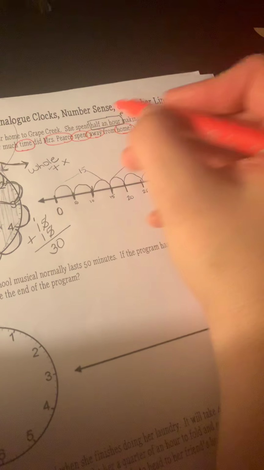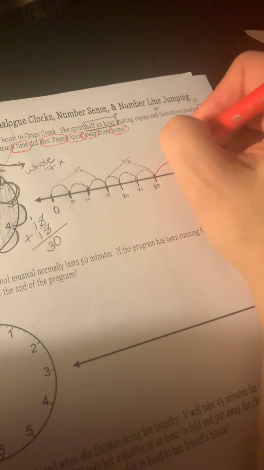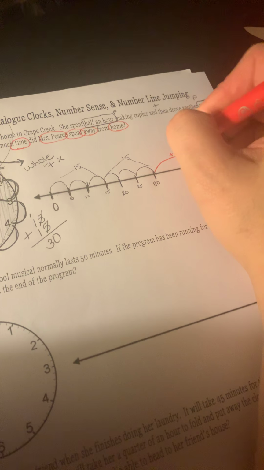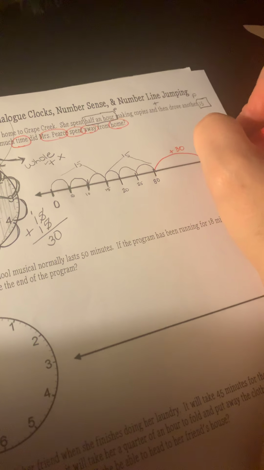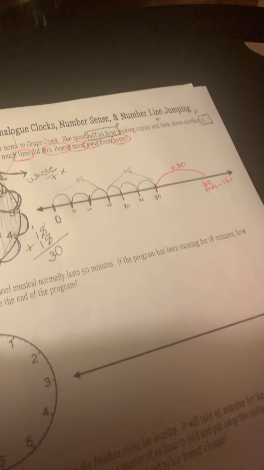And then here's what I would know. I mean, half an hour is 30. Well, I'm going to just do a big jump. Plus 30. That's 60 minutes, which equals 1 hour.